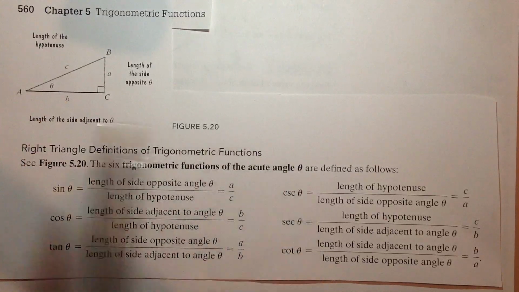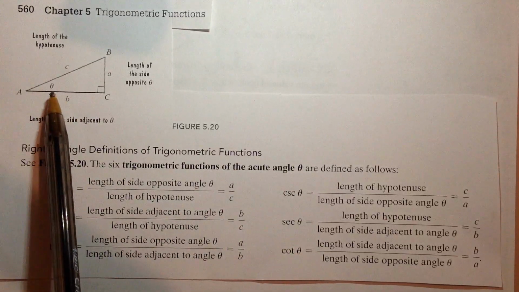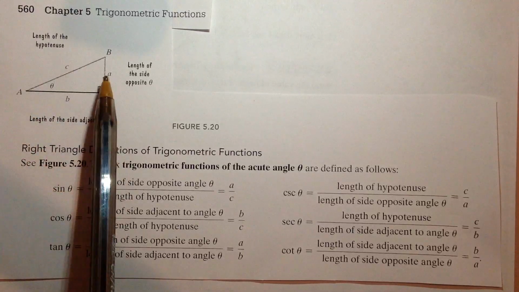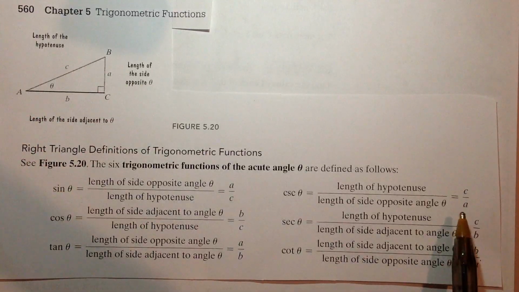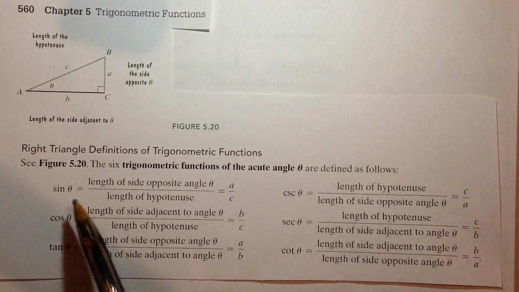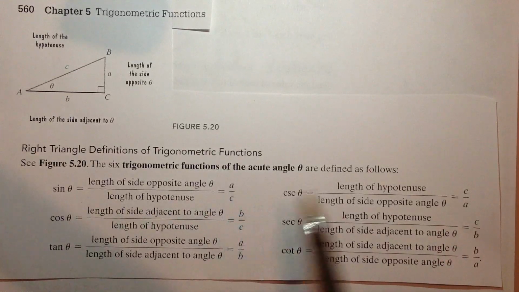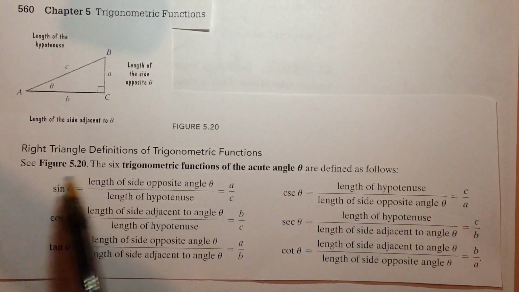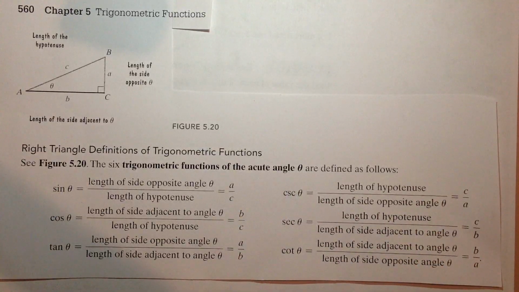So cosecant of theta is the hypotenuse, which is C, over the opposite, which is A, C over A. Notice that sine was A over C. Cosecant is C over A. They're reciprocals of one another, sine and cosecant. Cosine and secant are the same way. They're reciprocals of one another.